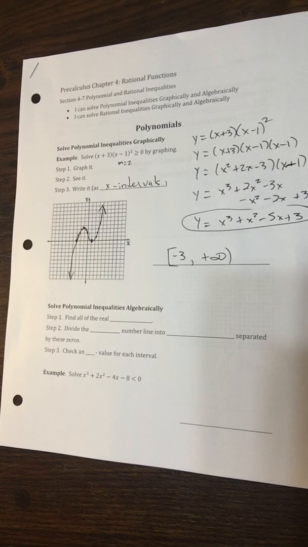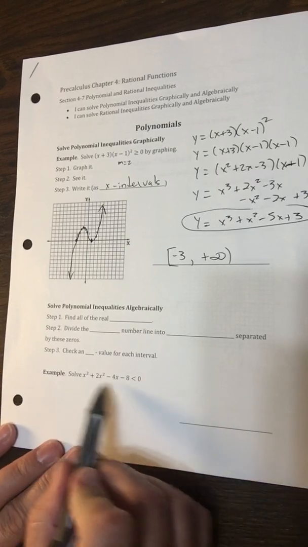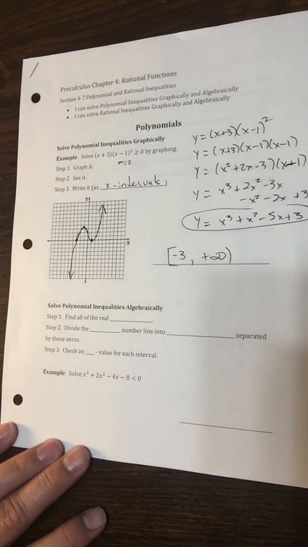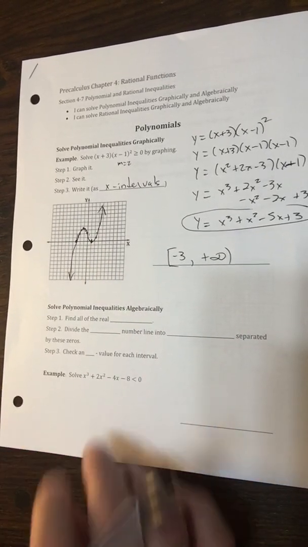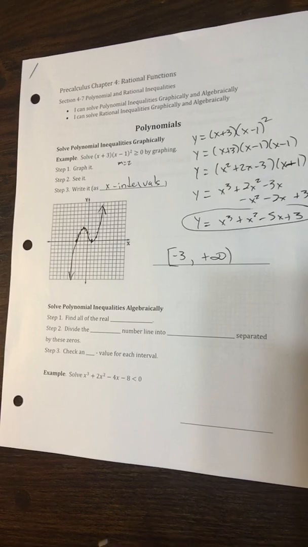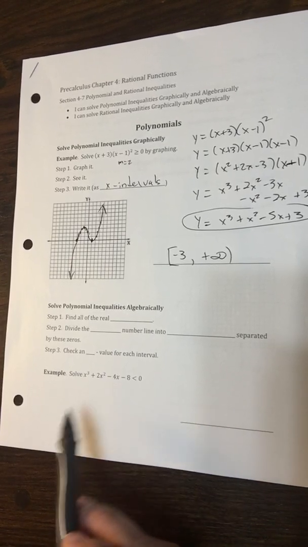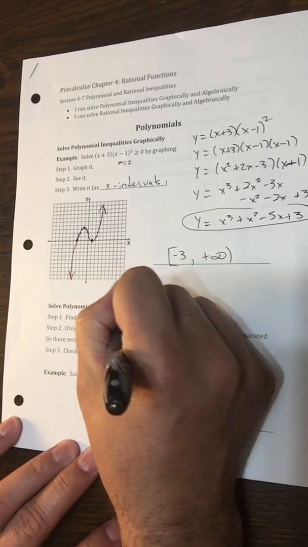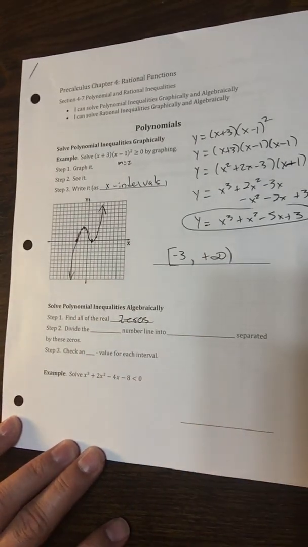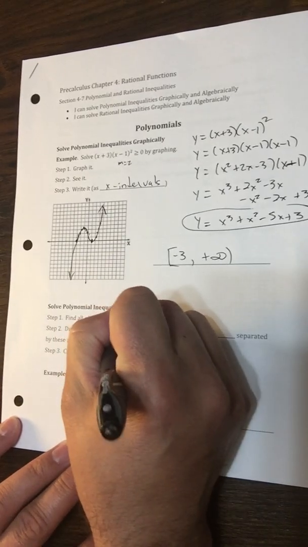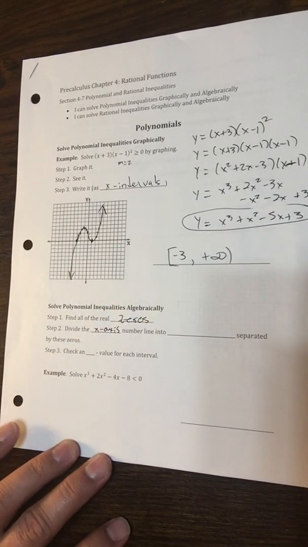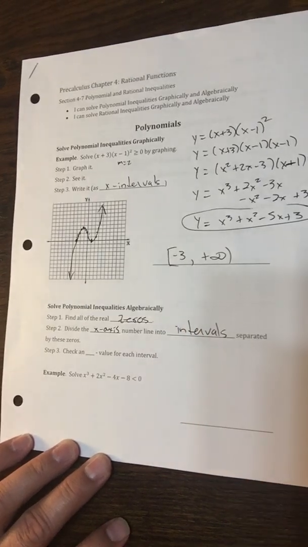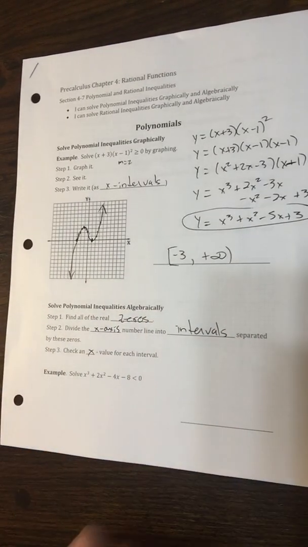Okay, now I'm going to solve a polynomial inequality algebraically. I'm going to do this without graphing it. It's a lot easier to graph it, I think, but nobody wants to actually use synthetic division and solve and stuff. So here's what you do. Find all the real zeros. Divide the x-axis number line into intervals separated by these zeros. Check an x value for each interval.